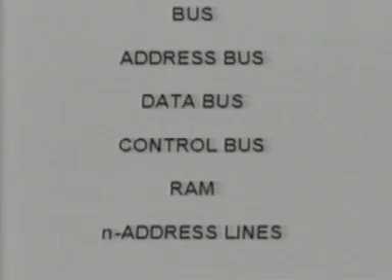Now, a bus is a physical path that provides communication between devices. The address bus directs memory and input-output device transfers. The data bus carries actual data. It's probably the busiest of all the buses. The control bus communicates control and status information back and forth.